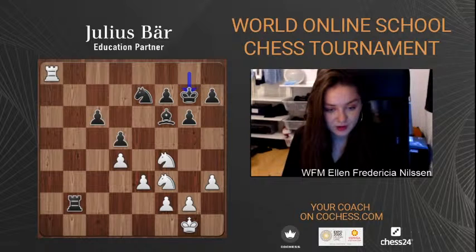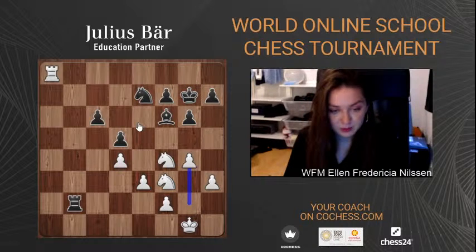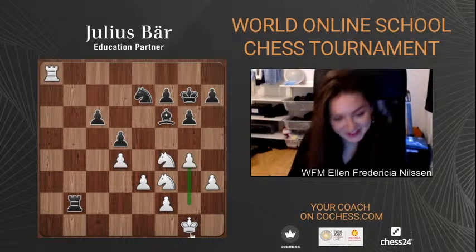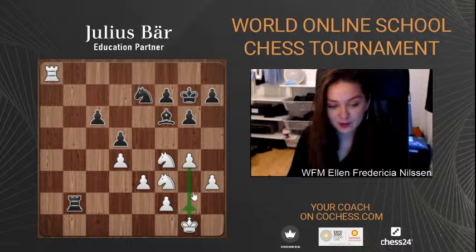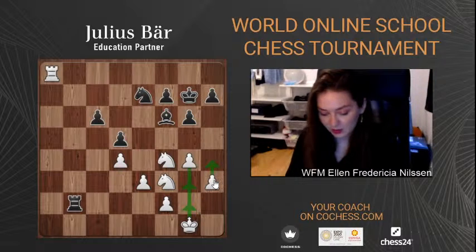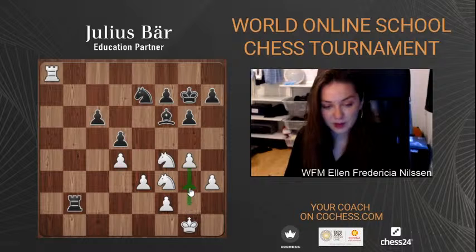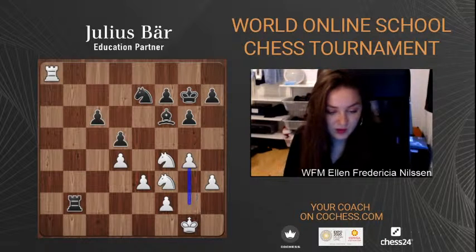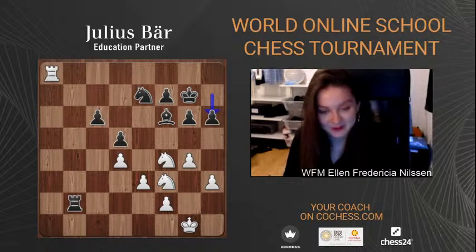Black played king g7. There was really no other way to meet the check, and white played g4, gaining space on the king side. Maybe later in the game, bringing his king to g3, playing h4, making it even more difficult for black to make moves. Black replied with h6, and white played h4.